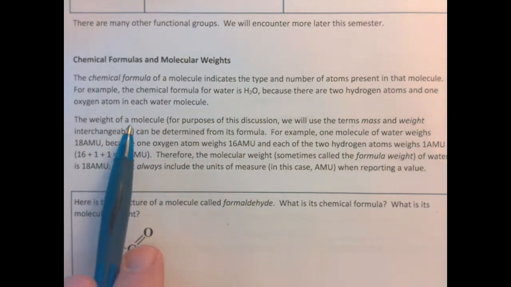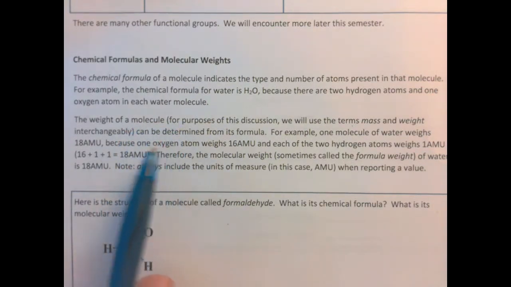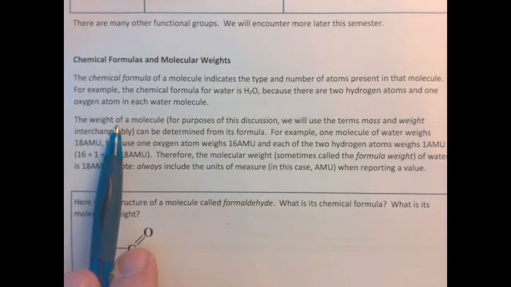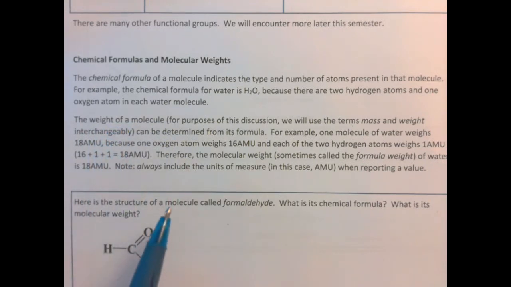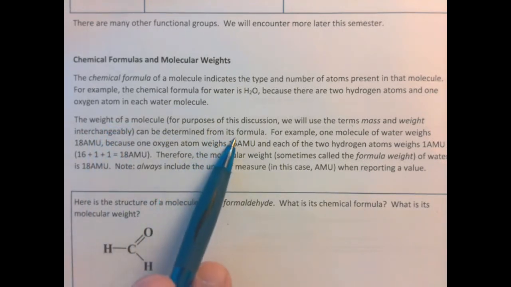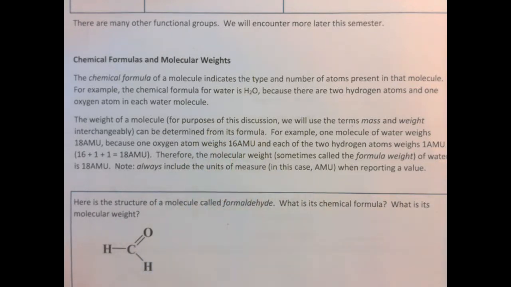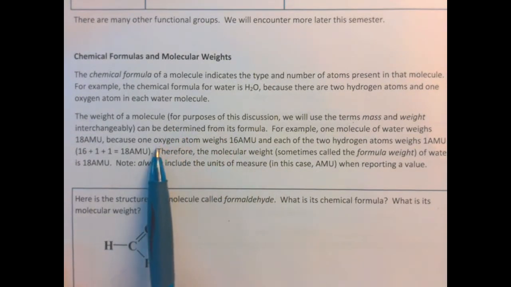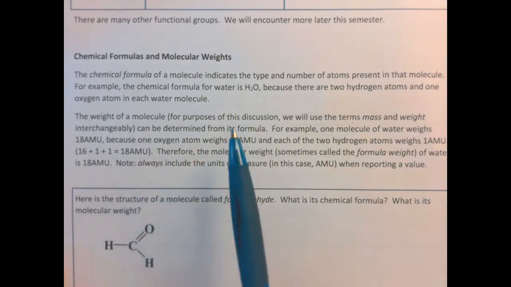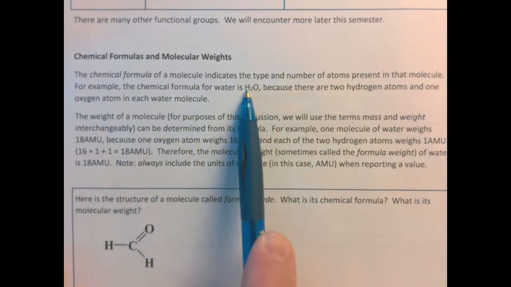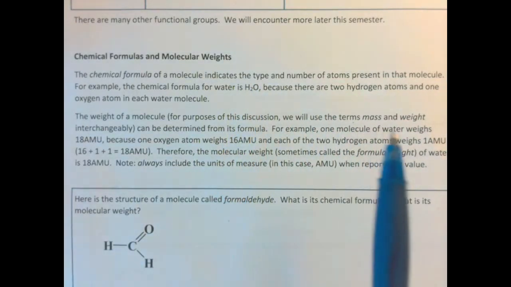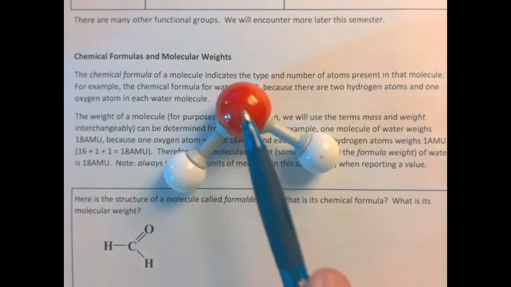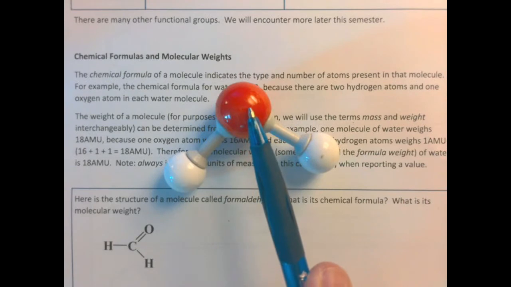The weight of a molecule is also important to be able to calculate. We'll call it the molecular weight or the molecular mass, or what some people call the formula weight, because we're going to use a formula to determine it. I've used water again as an example here in this paragraph. I said, well, if water is made of one oxygen atom and two hydrogen atoms, and oxygen atoms weigh 16 AMU each.